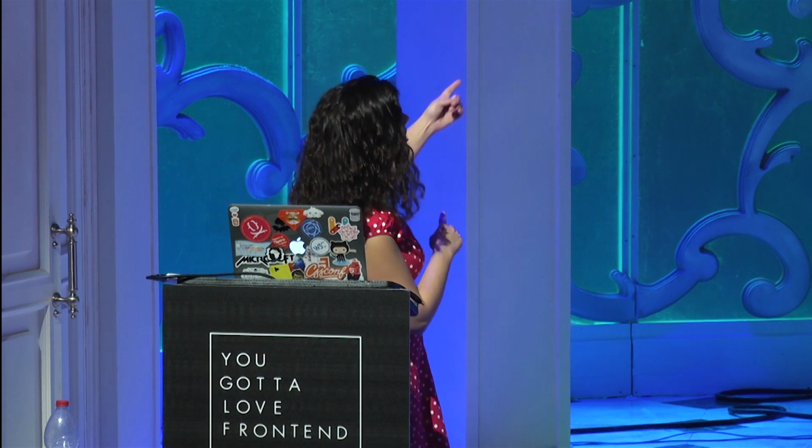I think I can actually show you because it's inline. So, yeah, you can see what's going on here. My conical gradient is actually replaced with a data URI behind the scenes.